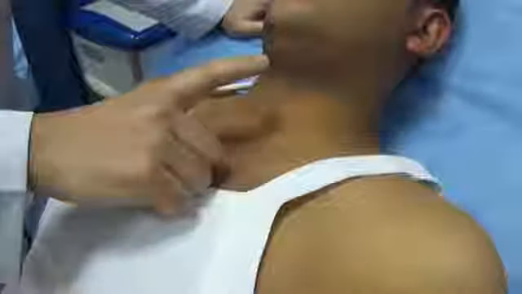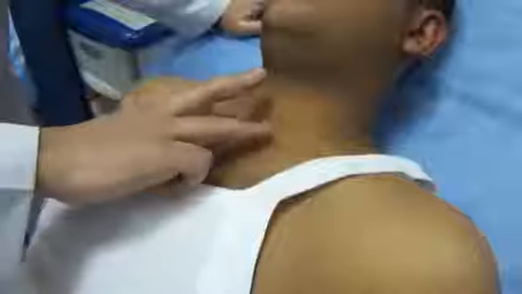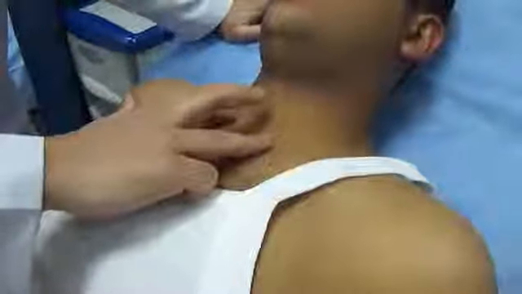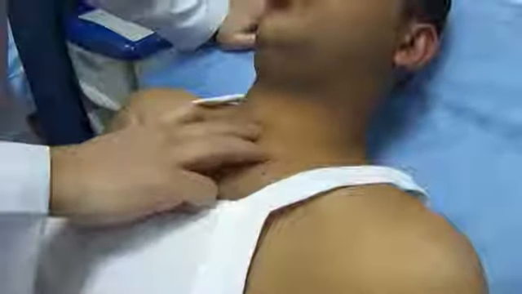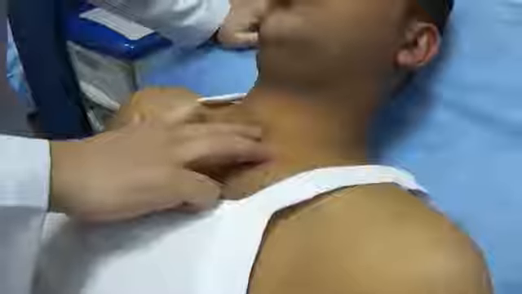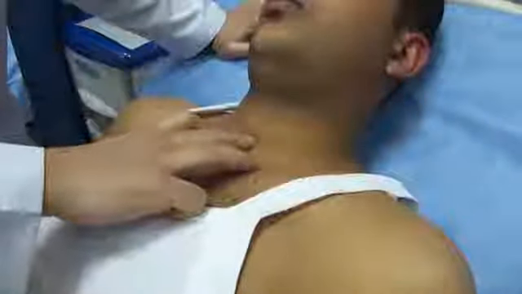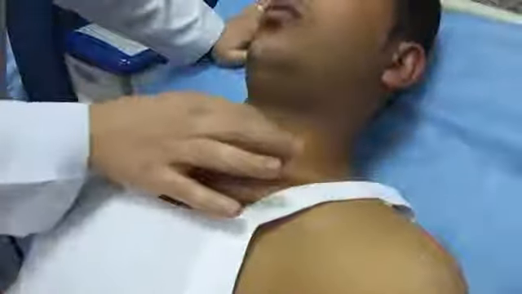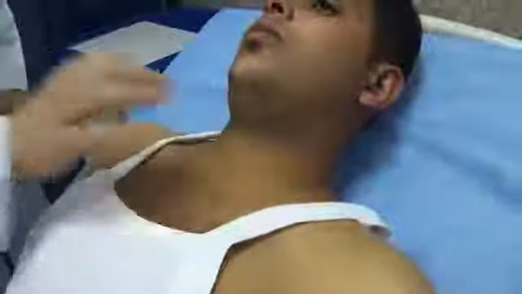The second maneuver, you can use three fingers by placing the index finger and ring finger over the attachment of the sternocleidomastoid with the sternum, and the middle finger is pressed into the middle to feel for the trachea. The trachea, as I said, should be central. This is for the trachea. After that, you have to ask the patient to swallow to see any thyroid enlargement. Okay, all this about the thyroid and the trachea.